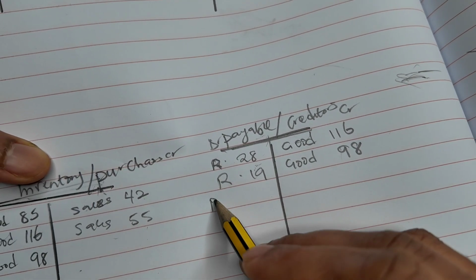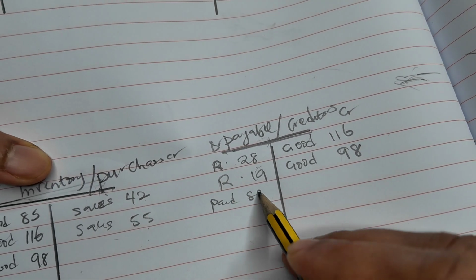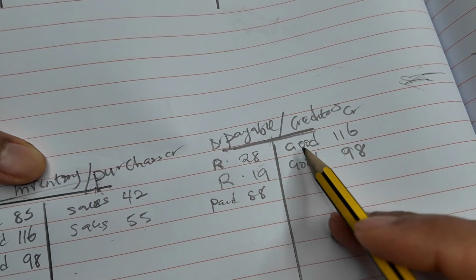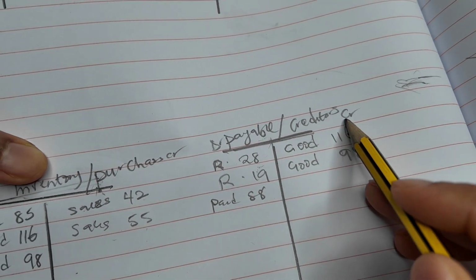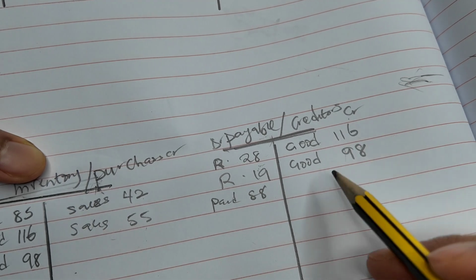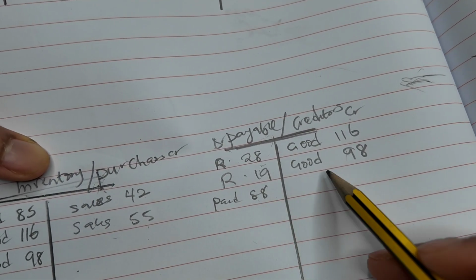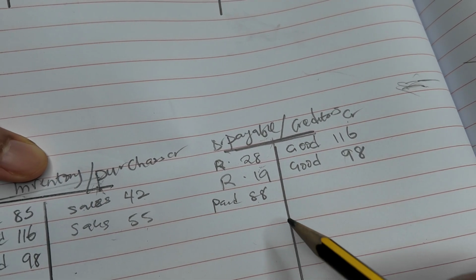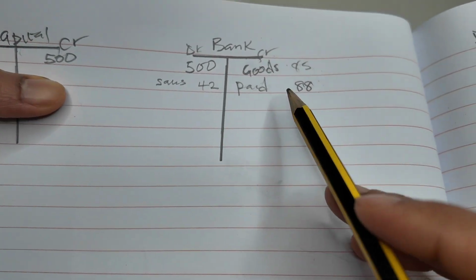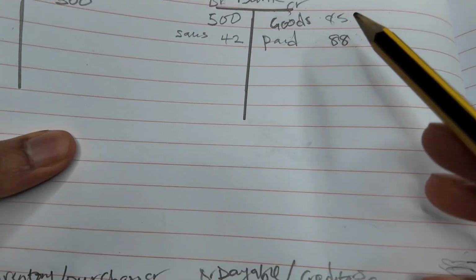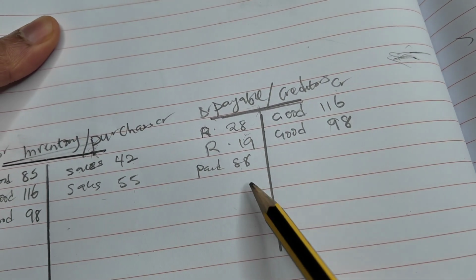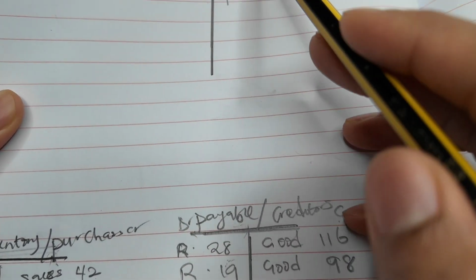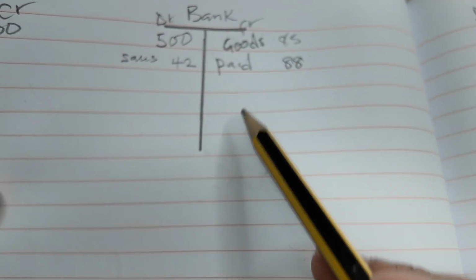Now we paid £88. The reason why we are debiting it is because payable is usually a default credit balance. So debiting it is reducing how much you owe your creditors or your suppliers. So we've recorded it here, money left our account £88, and we have to also reduce it by £88. It's a debit and credit.